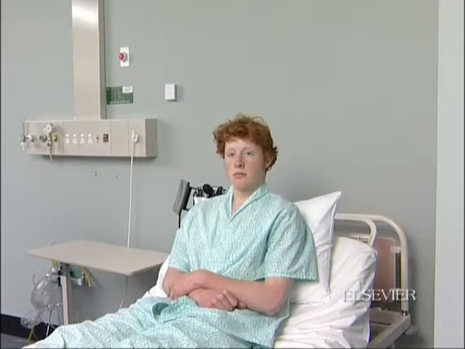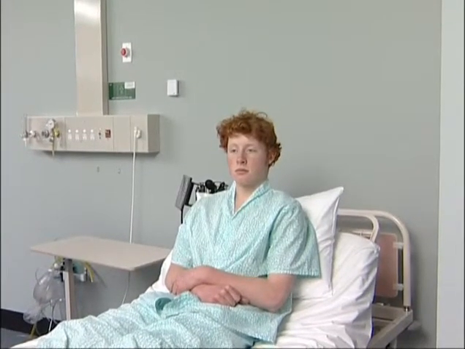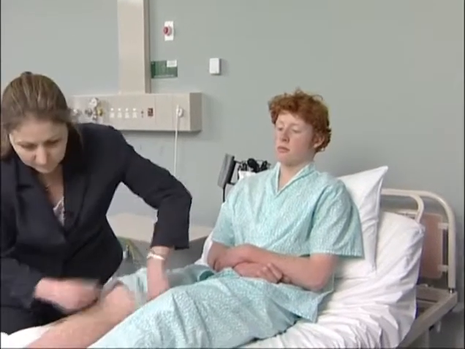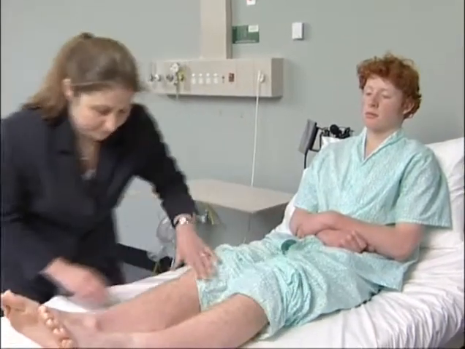The ankles and feet. Get the patient to remove the shoes and socks and uncover the legs to at least the knees. Look at the skin.